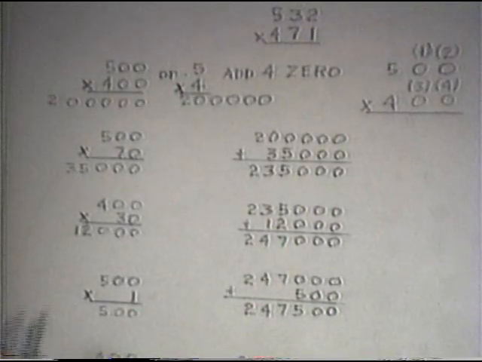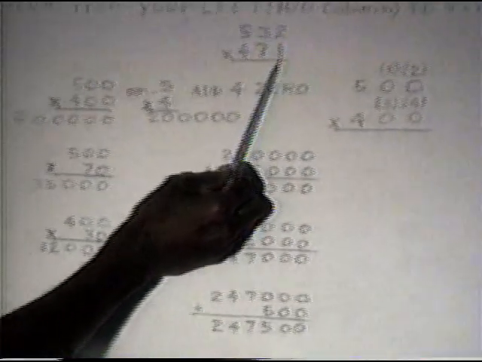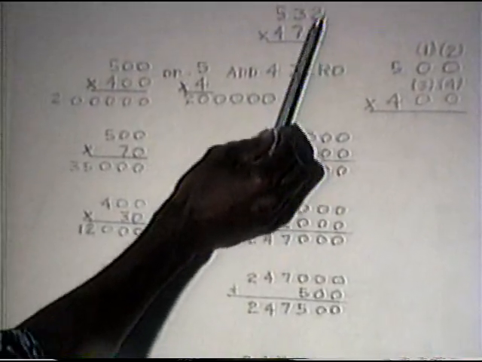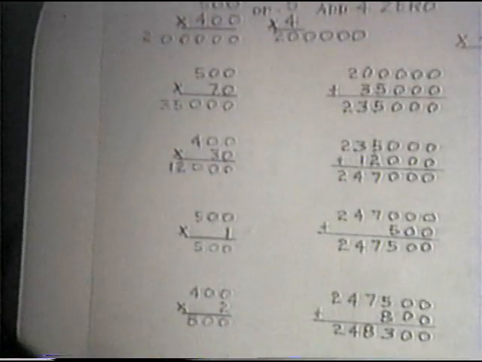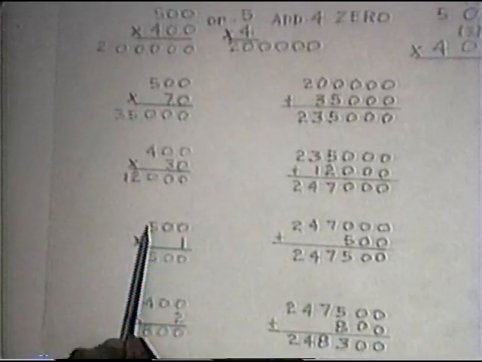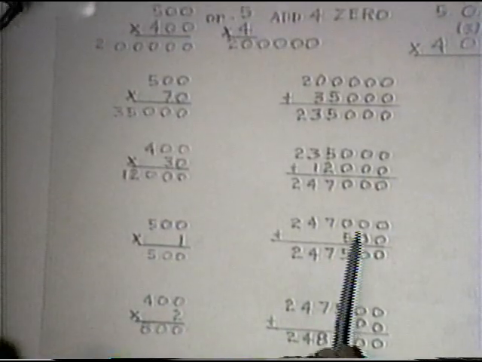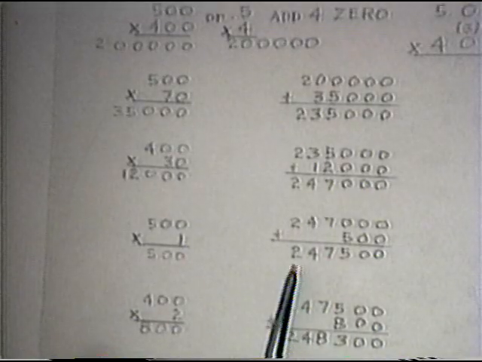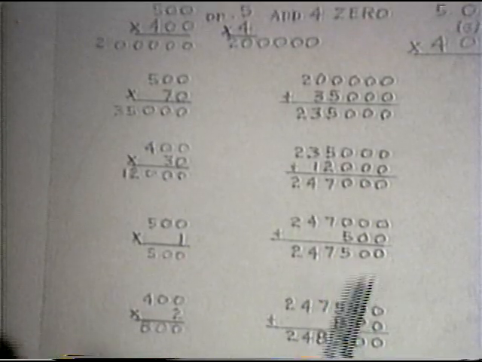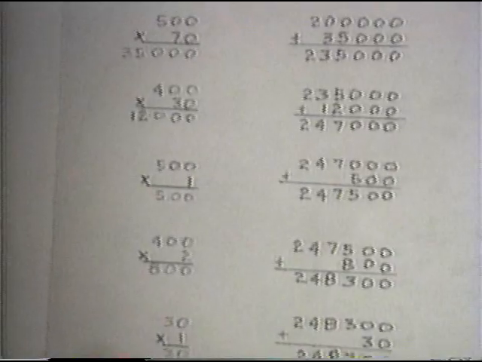Now we're going to multiply the 1 of the 471 times the 500. We're just working with the 100 right now. 1 times 500 is 500, so we add that to the 247,000, which gives us 247,500.